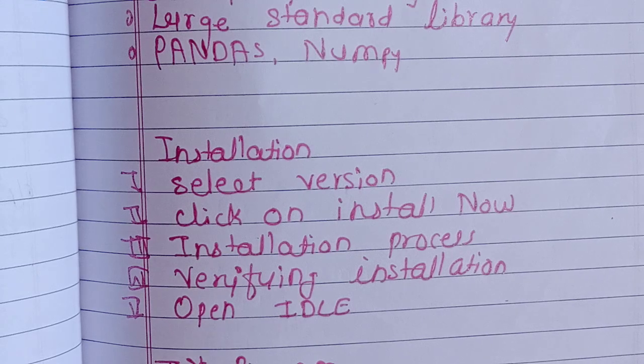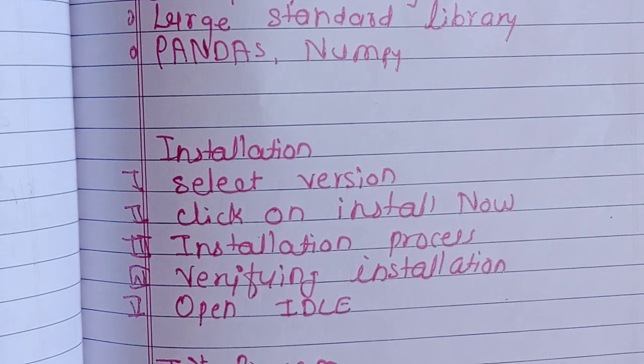Later the installation will start. Then it will start verifying the system, and the installation completes over here. Then, after the installation, we'll open Python IDLE, where we'll be writing the Python programs. So this was all about the installation process.